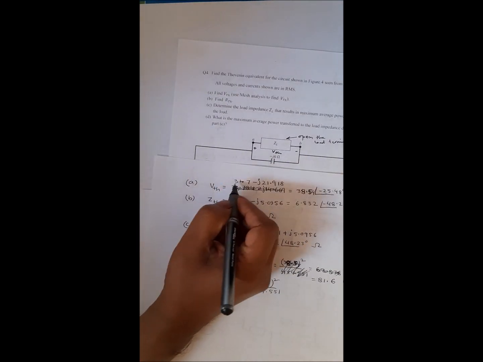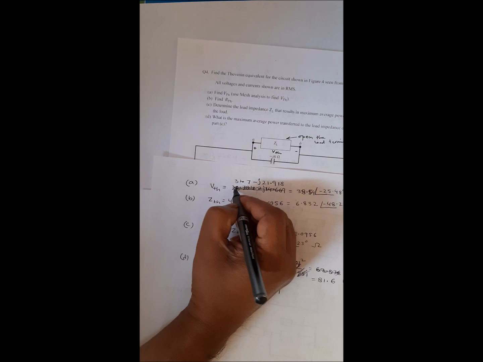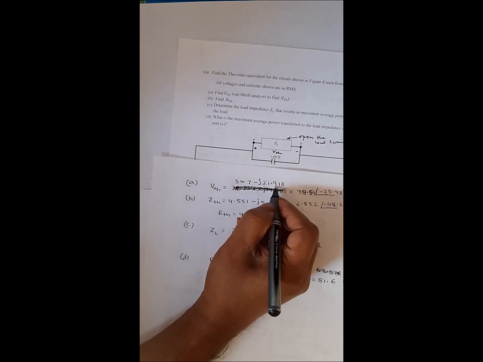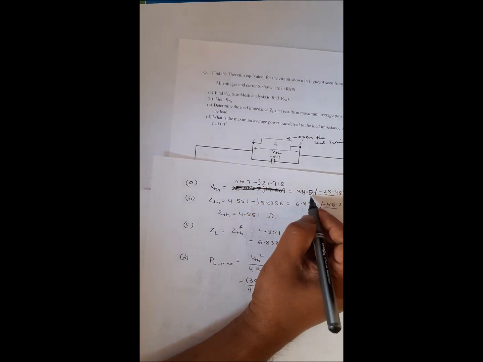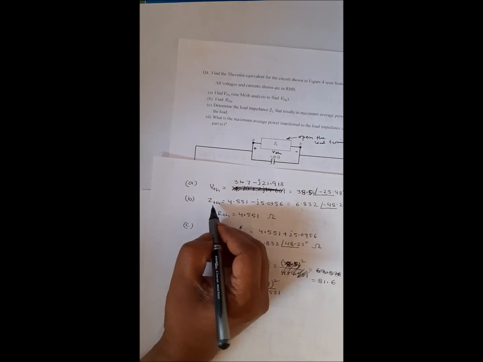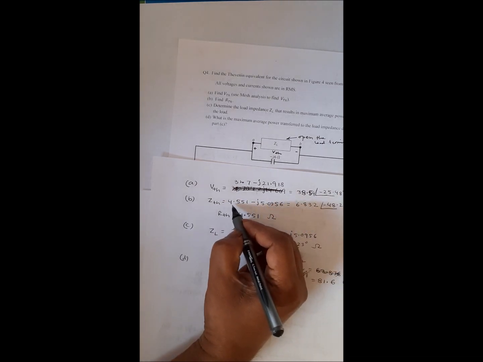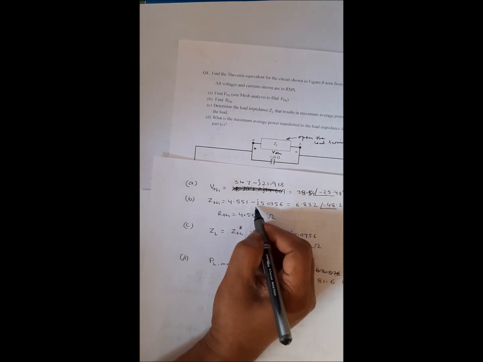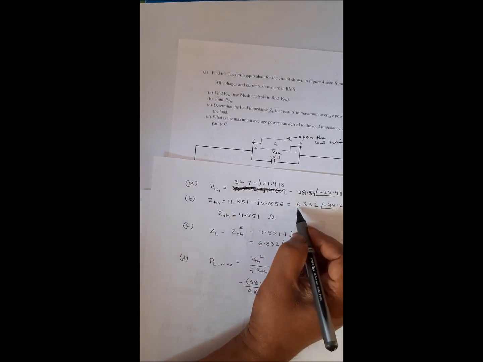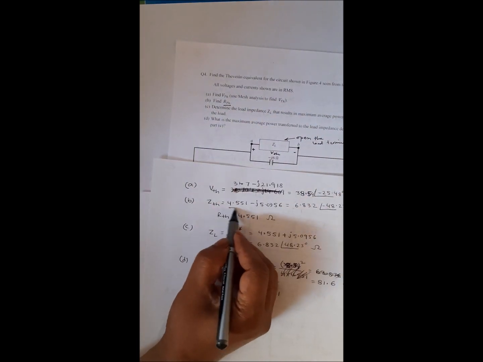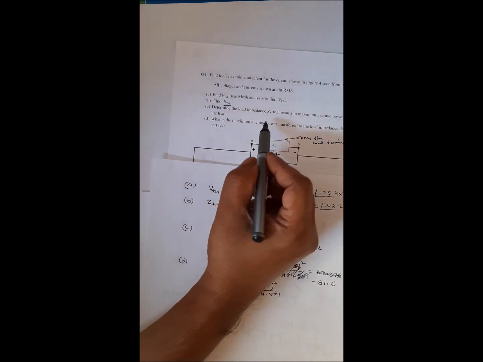So we got V Thevenin equal to 31.7 minus J 21.918 or 38.54 at negative angle 25.48, and Z Thevenin, if you solve it in rectangular, you'll get 4.55 and J 5.09, and this value in polar form. Then R Thevenin, that was the question, R Thevenin is the real part of this. So this is the real part. And then you have to find the load impedance ZL that results in the maximum average power.